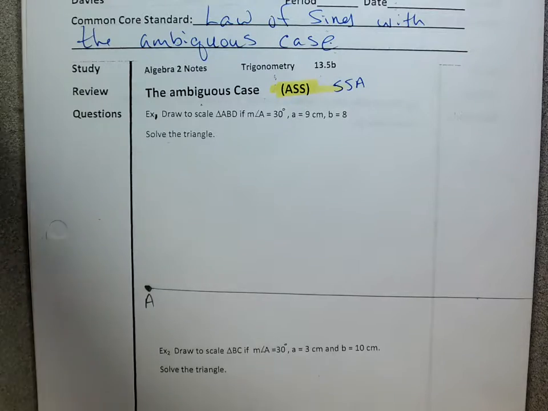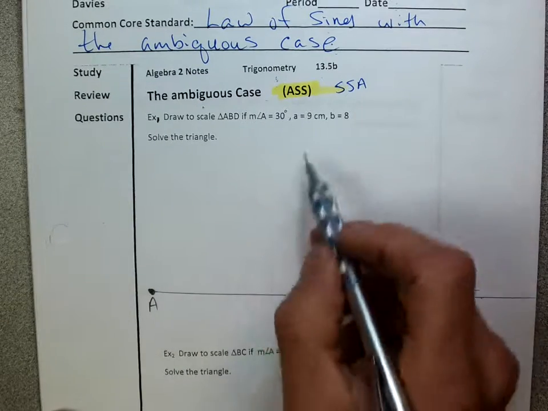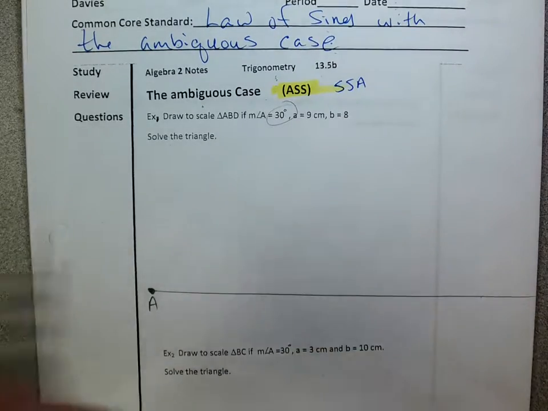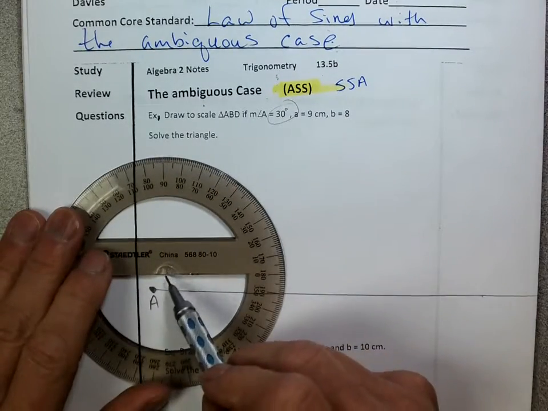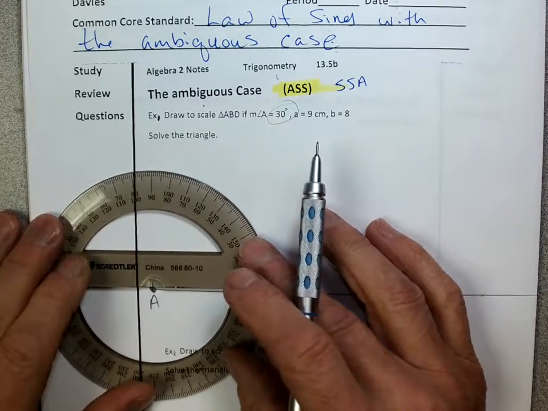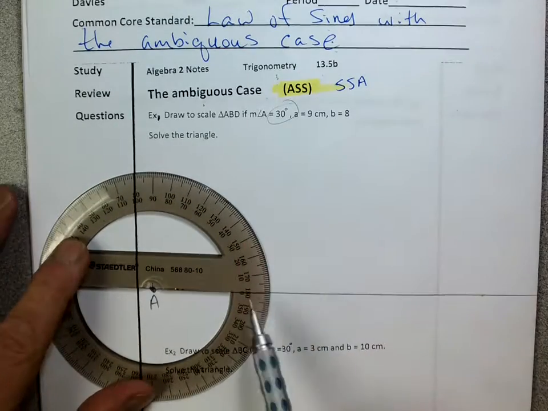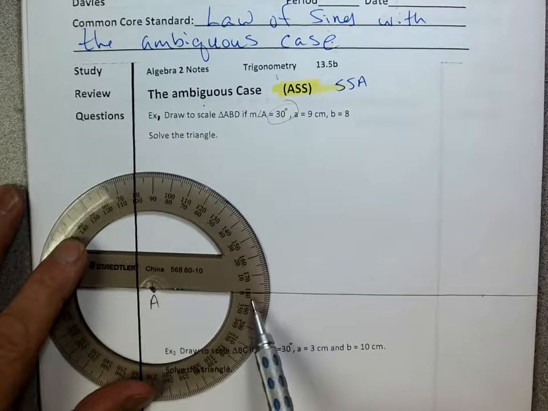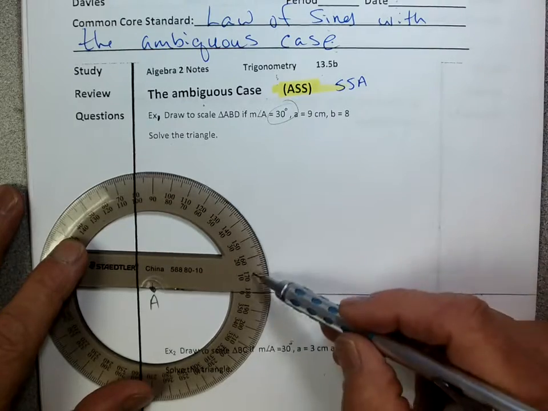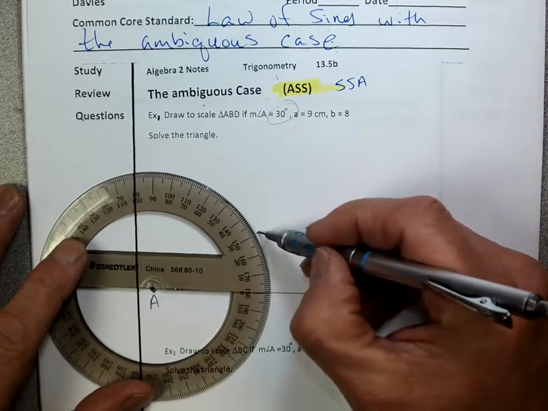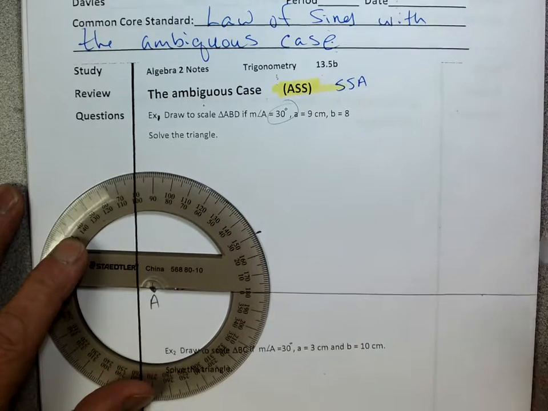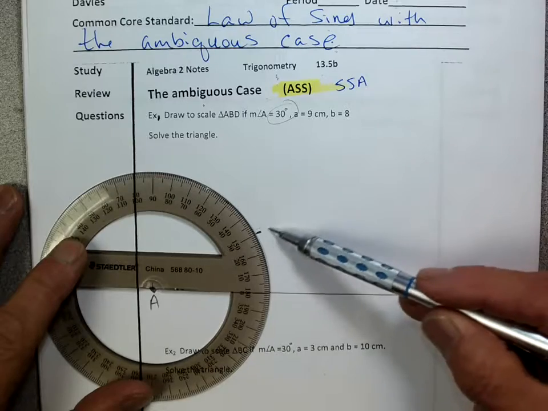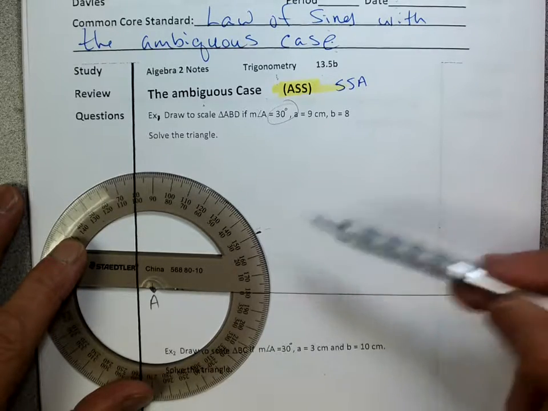Now your protractor. I need angle A to be 30 degrees. So I'm going to take my protractor and put the little dash on my angle A, on my dot, and put 0 right there, okay? Then I need a 30-degree angle. So 10, 20, 30. Put a little mark right there, because that'll help me draw my 30-degree angle, okay?